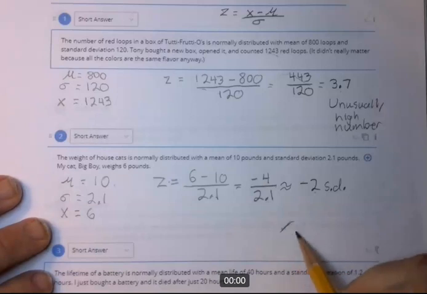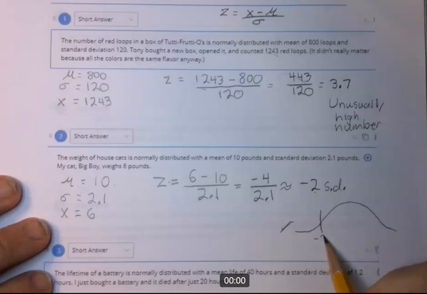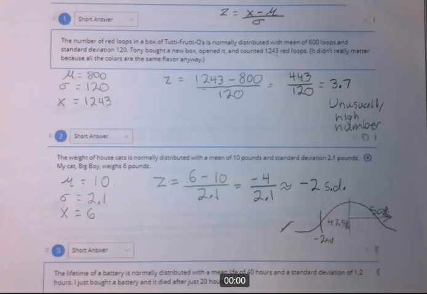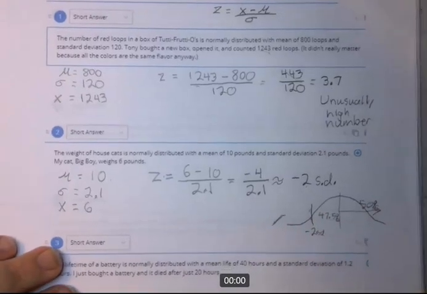Well, if you're negative 2 standard deviations, 50% of the cats are above the mean, and 47.5% of the cats are between the mean, or the median, and negative 2 standard deviations. You add those together, and you get 97.5% of all cats are heavier than where that cat came in.